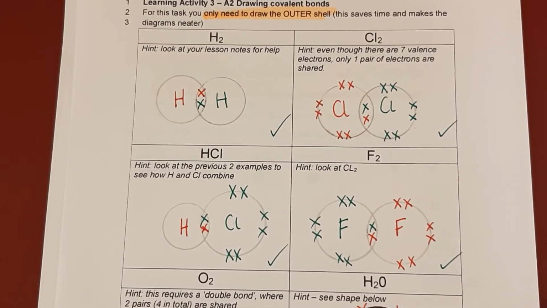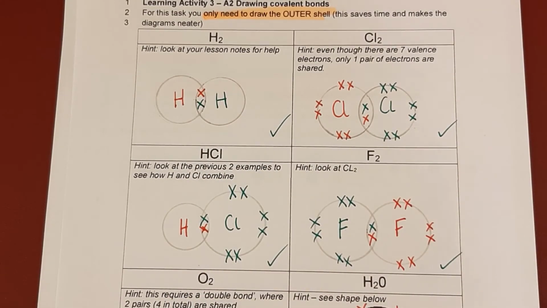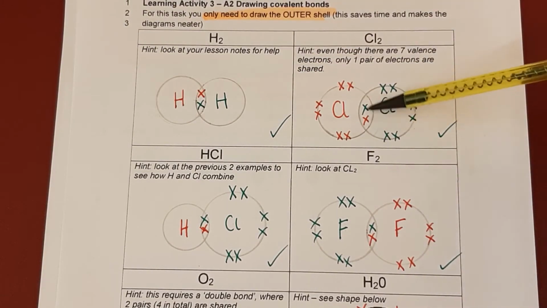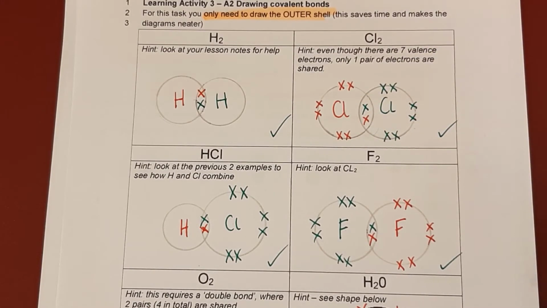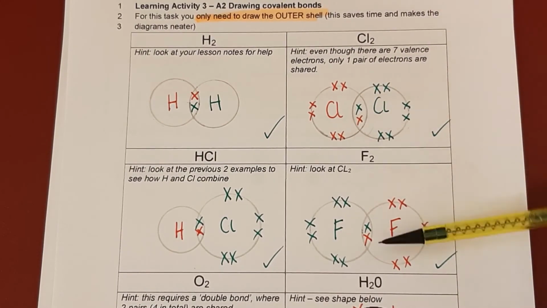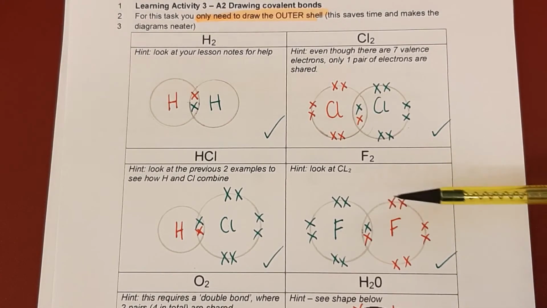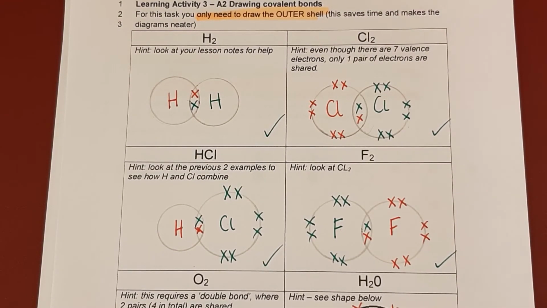So here we have the first 4 answers. Make sure you tick each one to check it's correct. I've already been through hydrogen and HCl, hydrochloric acid. Just to walk you through chlorine, it's very similar to the hydrogen. They share a pair of electrons and they have 6 other electrons arranged in pairs on each atom. Fluorine is very much the same as chlorine. Exactly the same pattern. I've done it backwards to show that the colours can be any way around that you want. It doesn't matter which one's which colour.